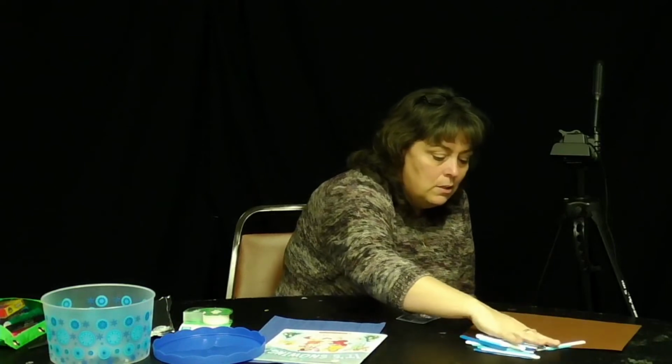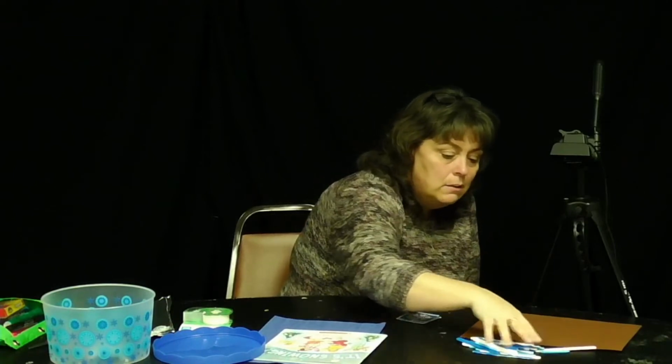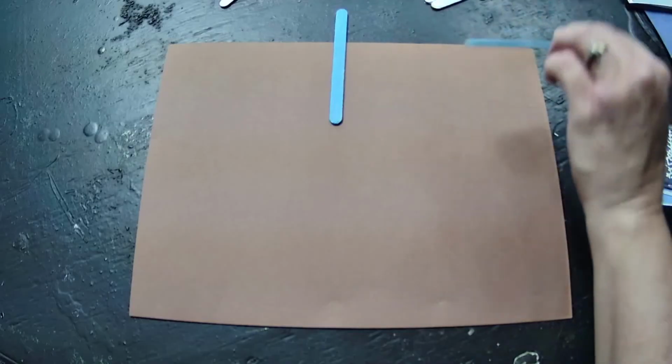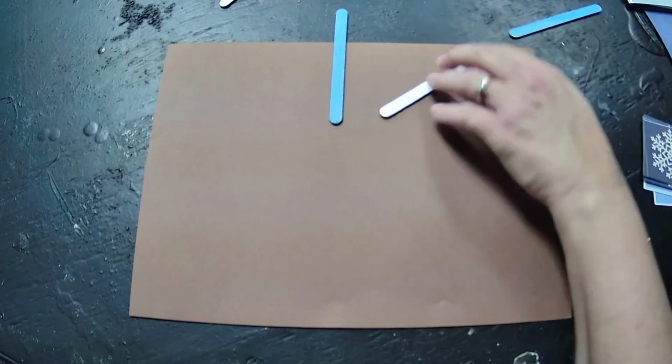So we get them all painted, and once you do that, you can design your own snowflakes. And we remembered in the book how the scientists said they believe that most snowflakes have 6 sides or 6 points to them. So let me see here. I'm going to try to create a snowflake. There's 1. Let's go with the white one there.